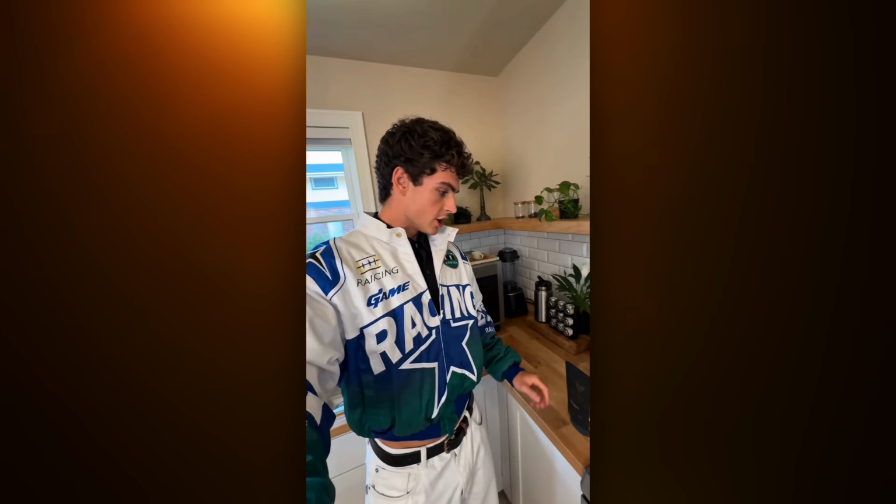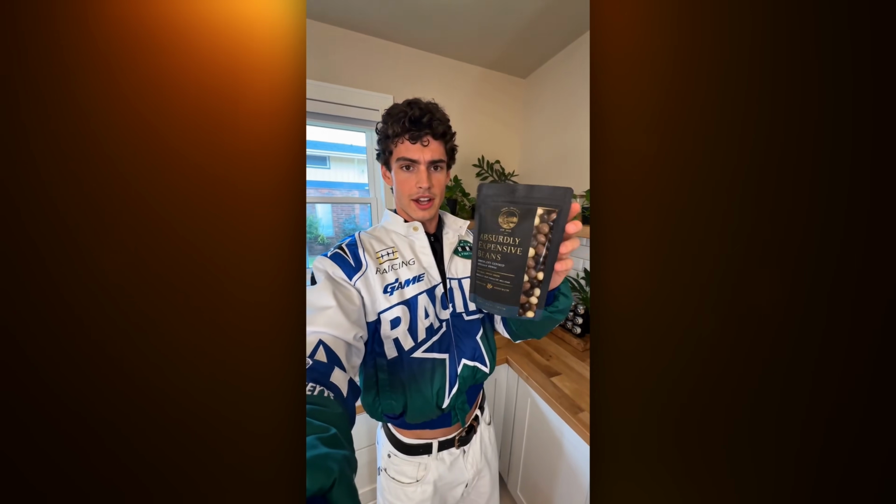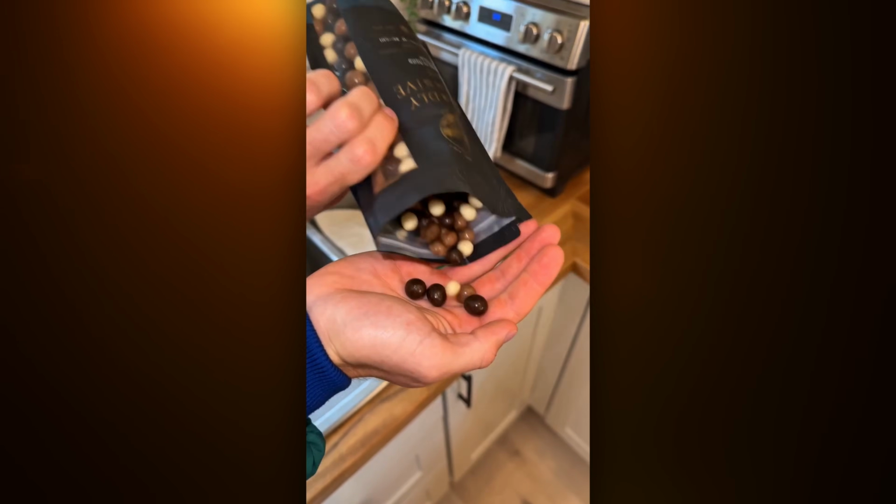Okay. These are Koei chocolate espresso beans. Look at this packaging. They're literally mixed white, milk, dark chocolate. Very diverse. Oh yeah, these taste ridiculously good, like dangerously good.